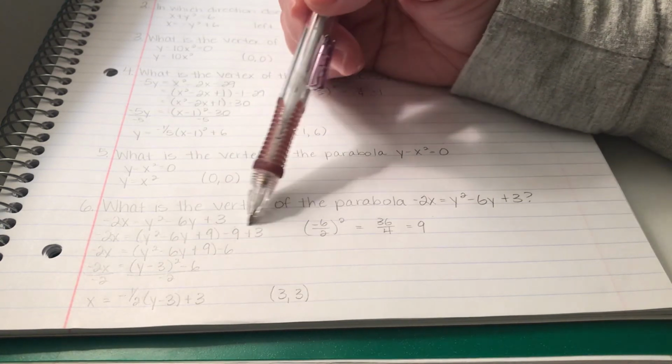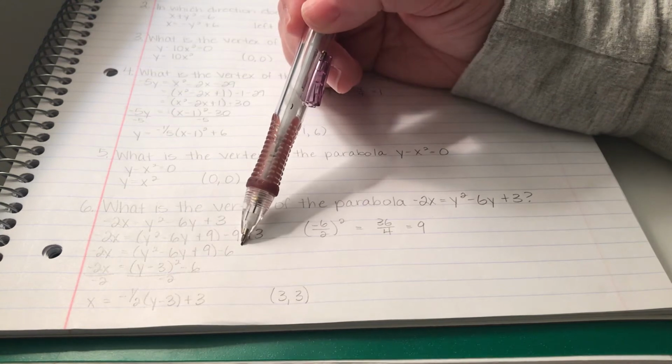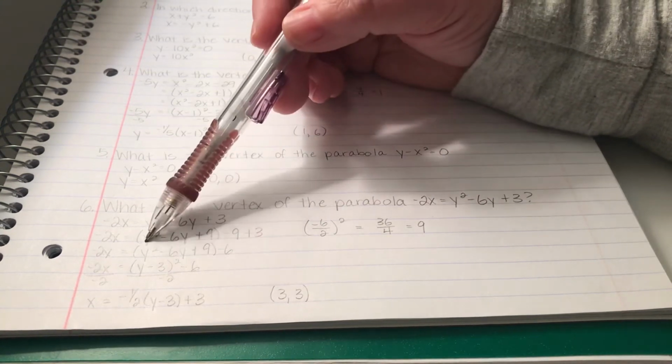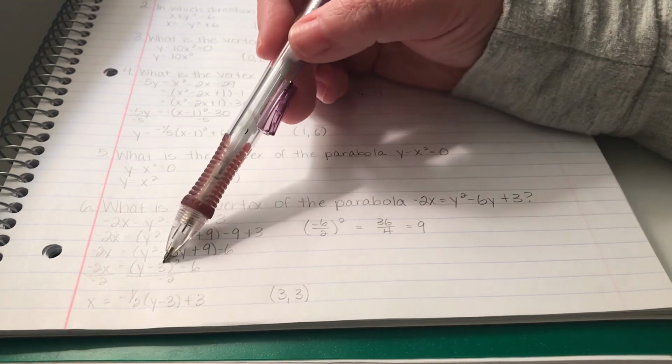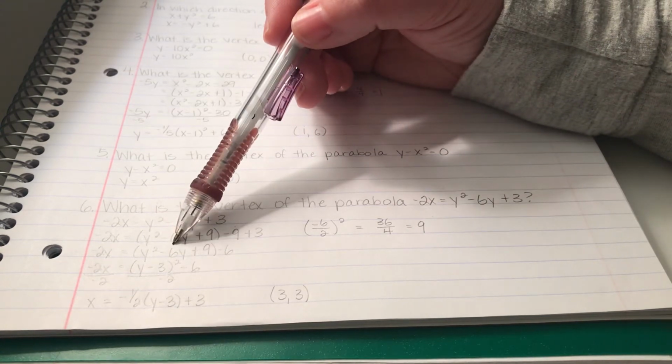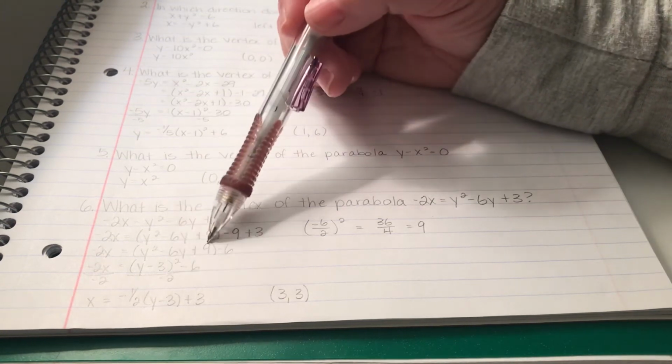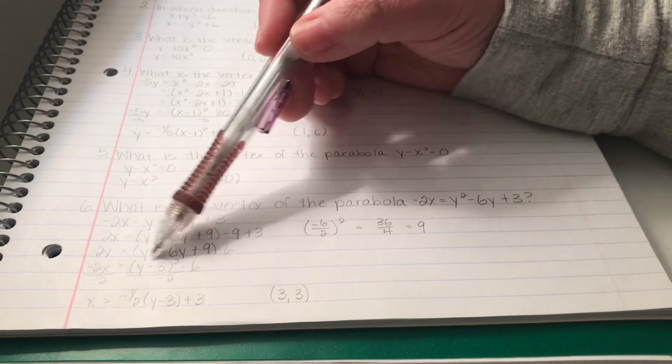Once we do this little math problem, we're down to this line. Then we have to factor what's in parentheses. So minus 3, when added to itself, would give us negative 6, and negative 3 squared would give us 9. So that's our perfect number here.